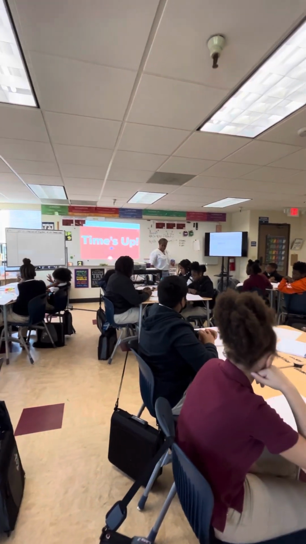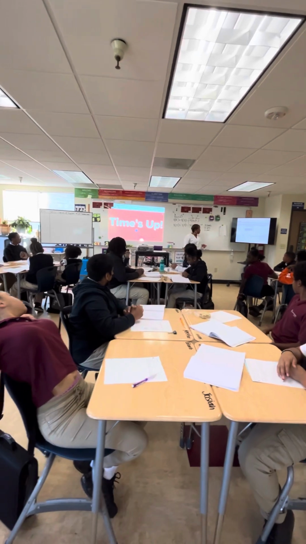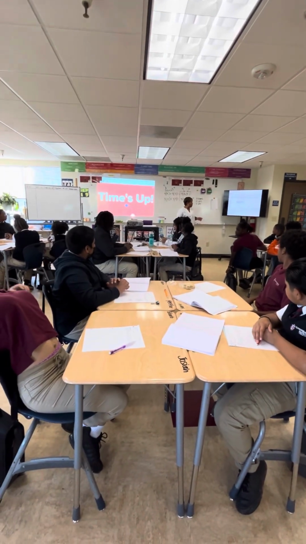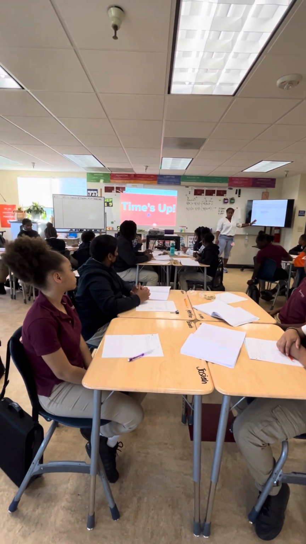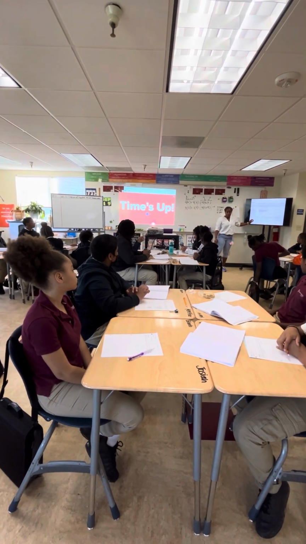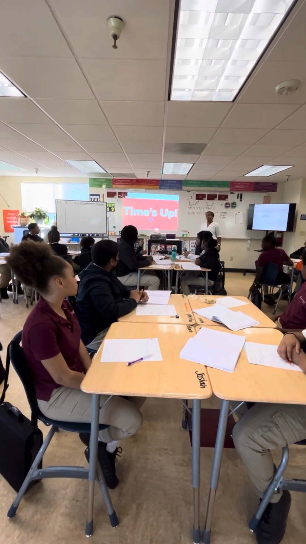Go ahead, Bill. I also see that they labeled the equation. Labeled it in what sense? 6/8 represents the leftovers, and 3/8 is how much he's sharing. Very good.